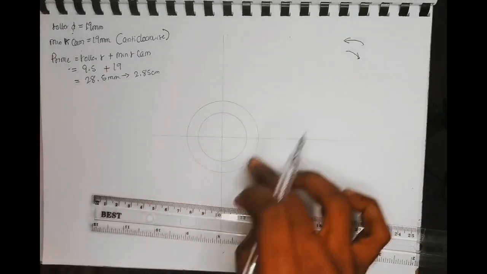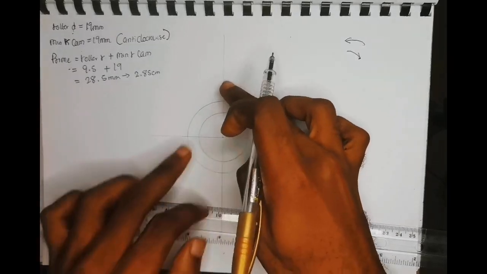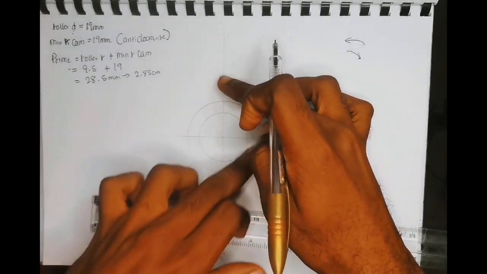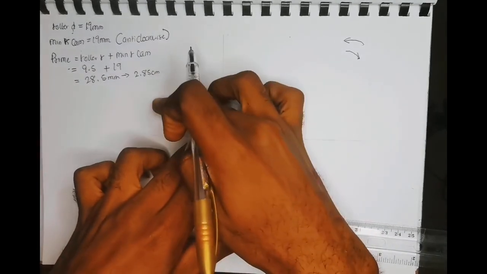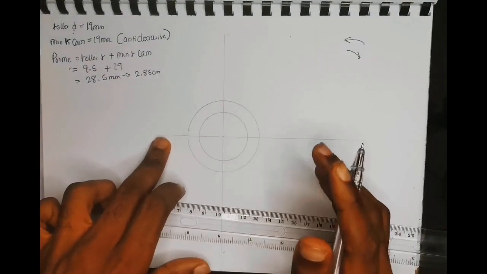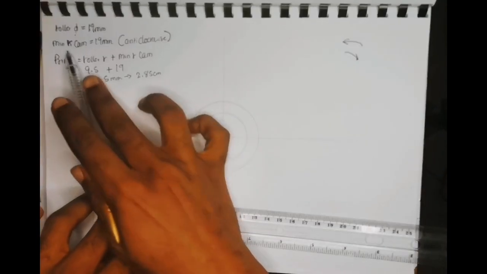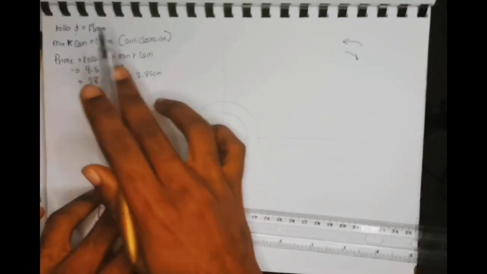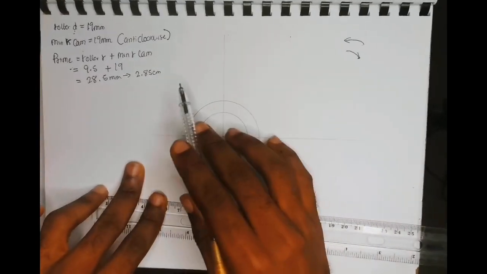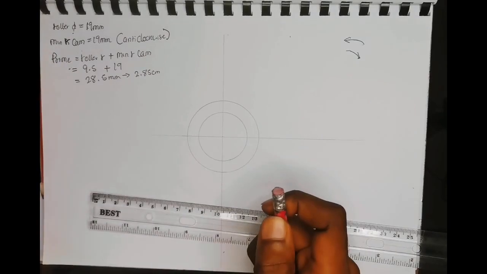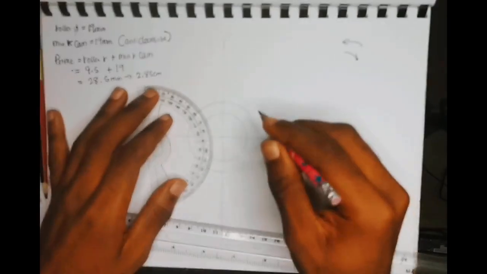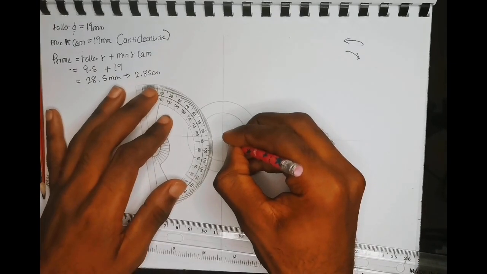They have opposite directions. They gave us the direction of the cam to be anti-clockwise, therefore the follower direction is clockwise. So we'll be taking our degrees, our measurements, clockwise.